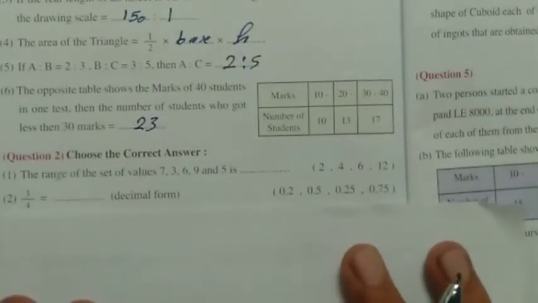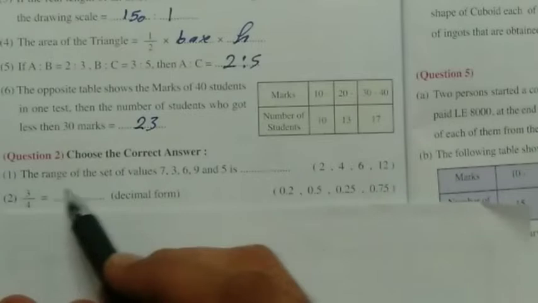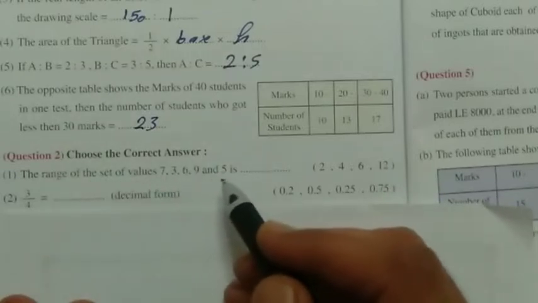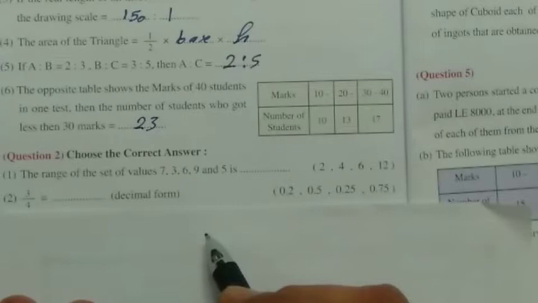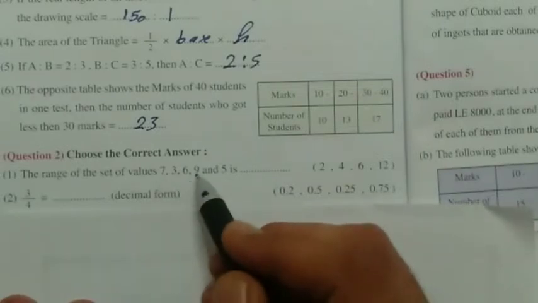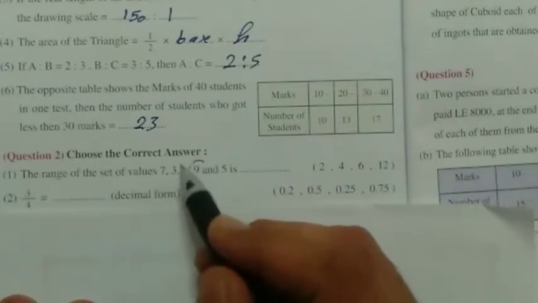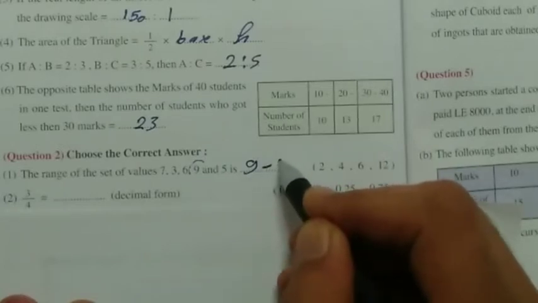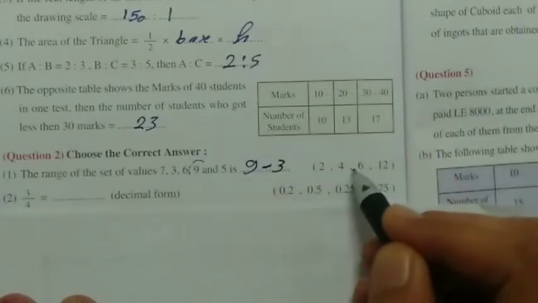The second question, choose the range of the set of values 7, 3, 6, 9, and 5. The range equals the maximum value minus minimum value. So we'll subtract 9 minus 3 equals 6.